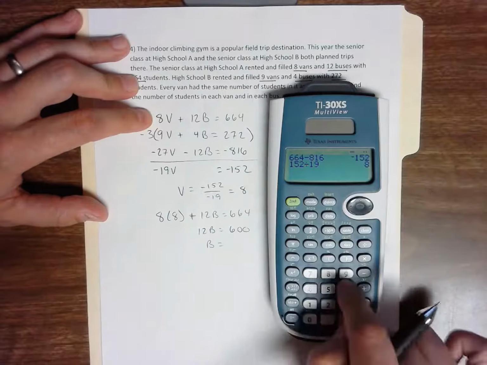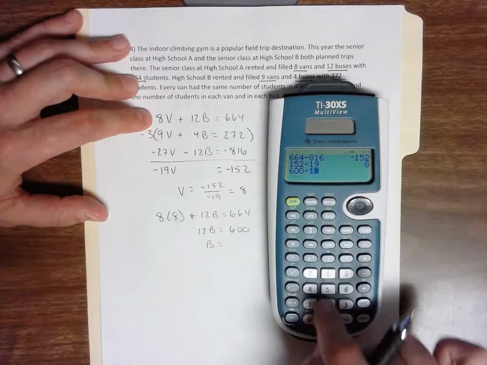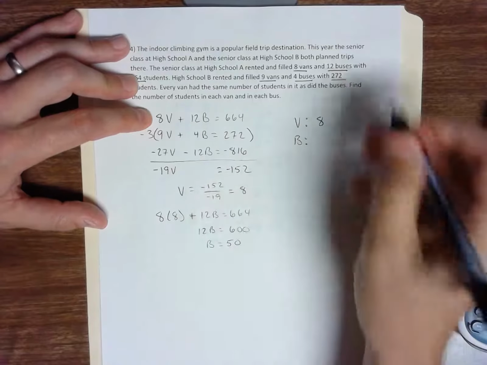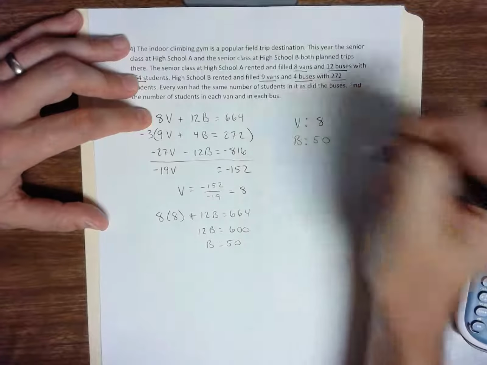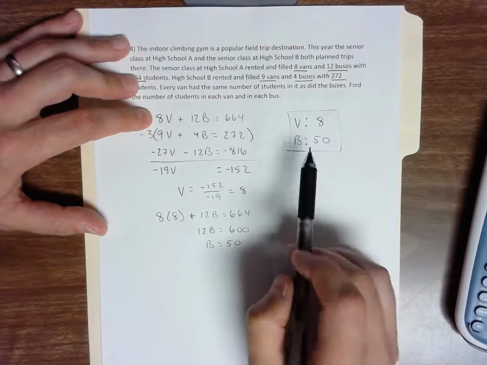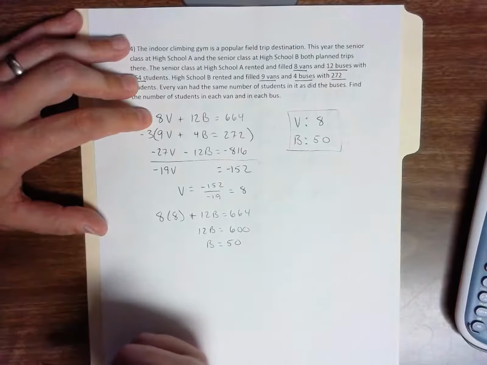Let me double check myself there. 600 divided by 12. Yeah, that's 50. So a bus will hold 50 students. Of course, we would expect that number to be bigger. So vans will hold 8 students. Buses will hold 50 students.